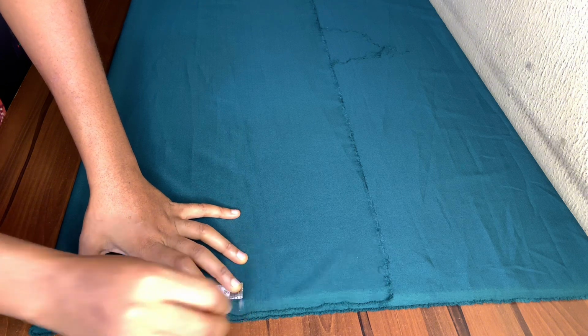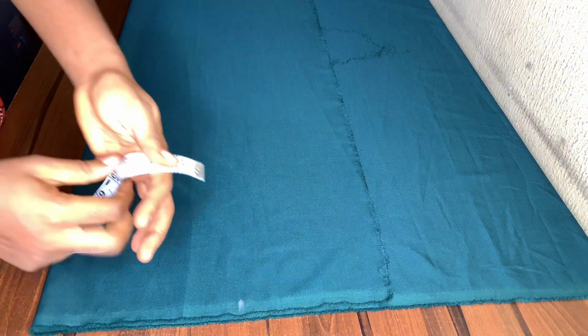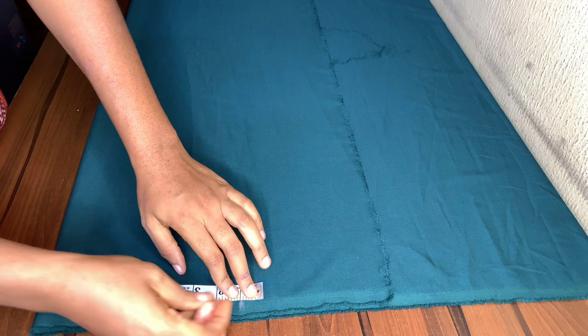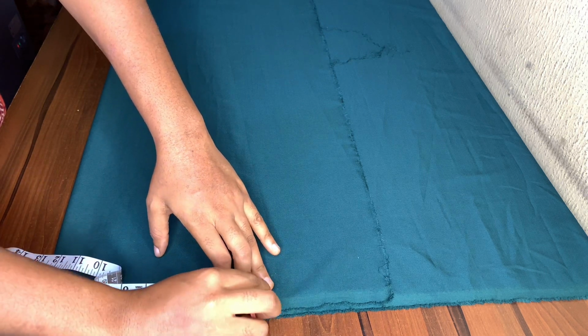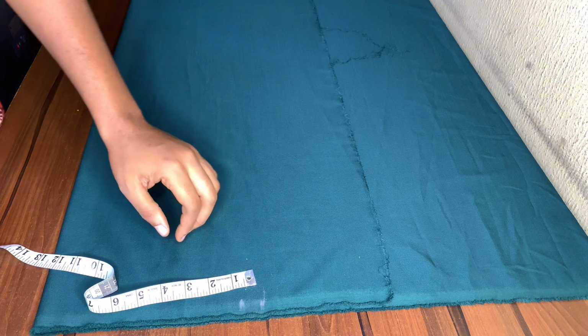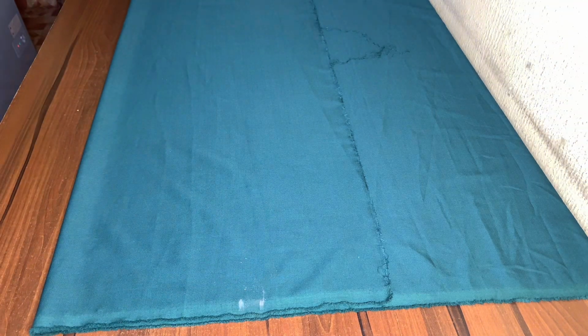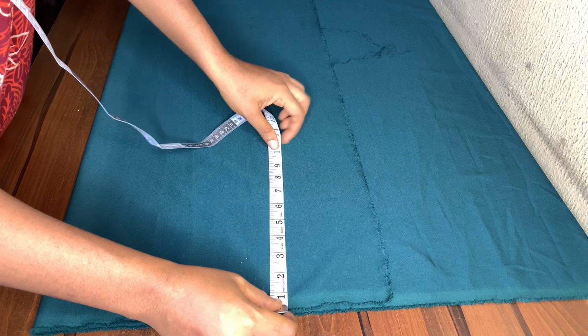So guys, the first thing you need to do is to take your measurements, right? So I've taken my shoulder measurements. Now the trick in this outfit is you have to extend your shoulder a little bit. So I added 1 more inch. I added 1 inch after marking my shoulder measurement.